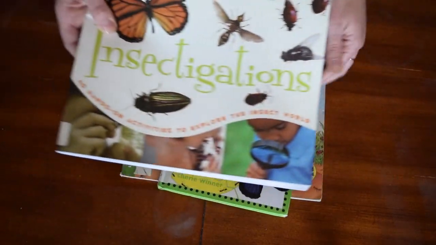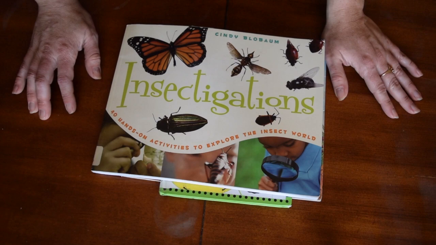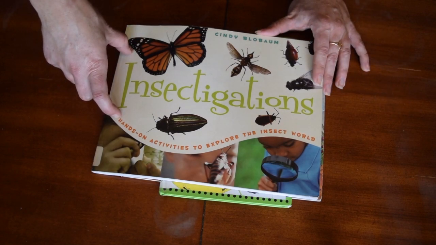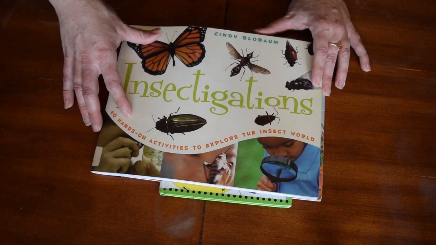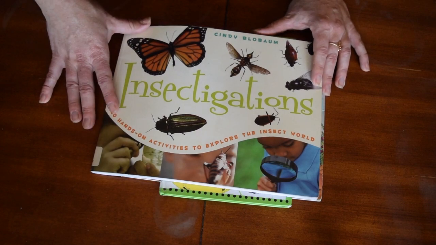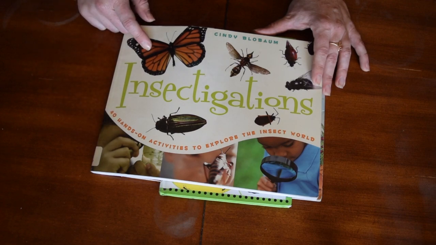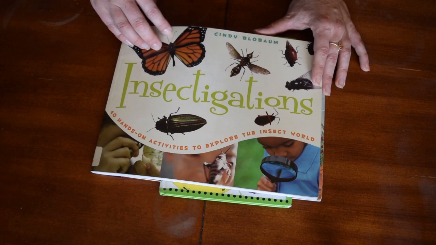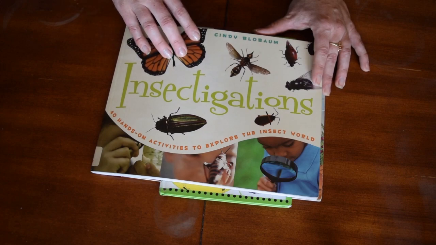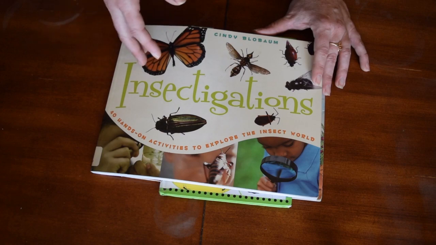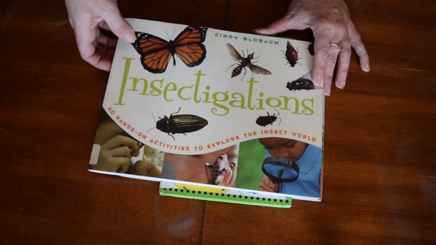Same thing with, I can't even say this word, Insectigations. The projects were pretty easy to complete. I needed to plan ahead a little bit more with these. They sometimes included things that I needed to get outside the home, so it was good to have a plan with this book. But again, it explains really well how and why you're doing these investigations and what the outcome is, why it relates that way, and how it relates to the study of insects.